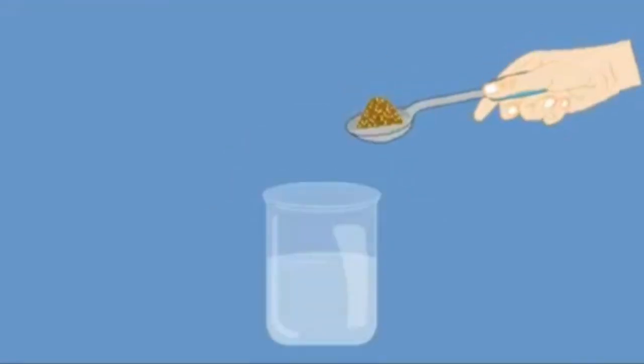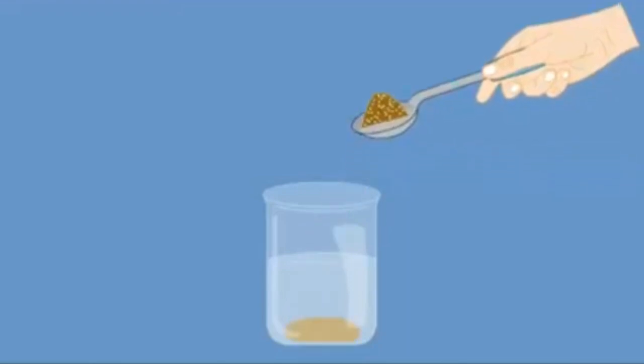Procedure: take some water in a beaker and add some amount of the mixture of common salt and sand. Stir the water with the mixture well and then leave the beaker aside for some time. It leads to the sedimentation of sand particles on the bottom of the beaker.